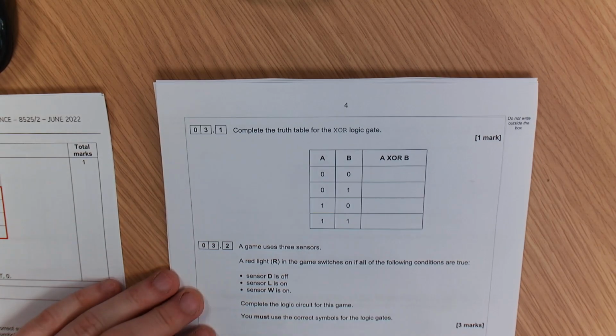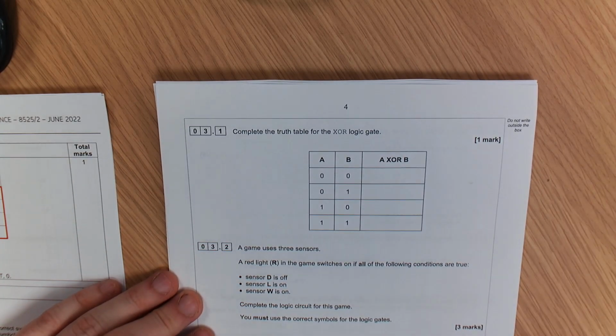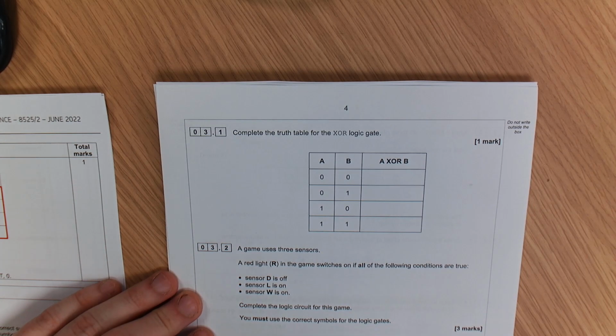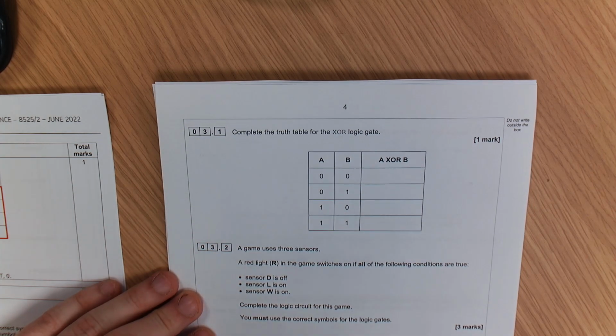This says complete a logic gate circuit for an XOR. Remember the rules when doing logic gates: OR can be just one of them needs to be turned on. Yeah, we should have that at this point. But with exclusive OR, only one can be on at the same time.